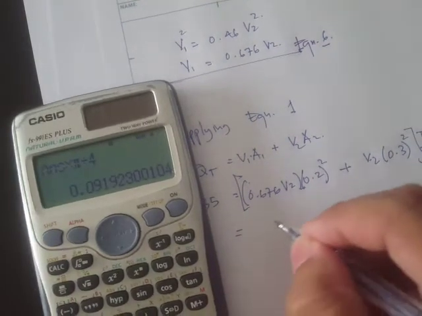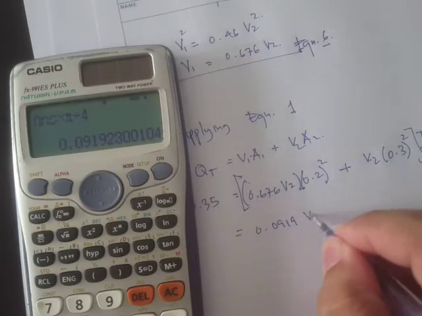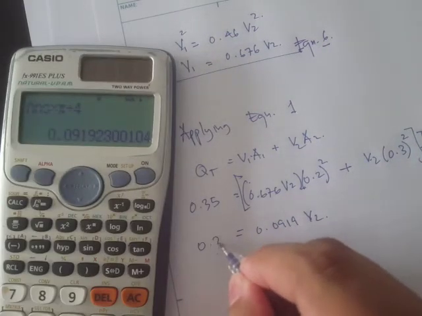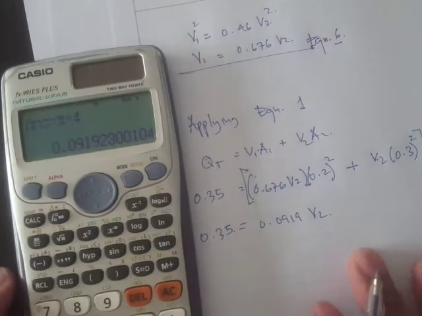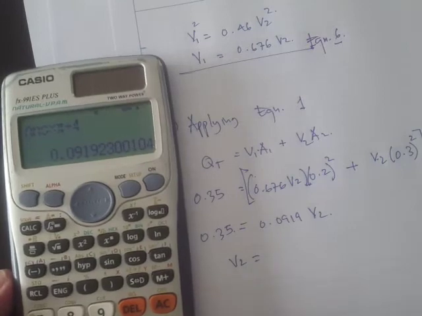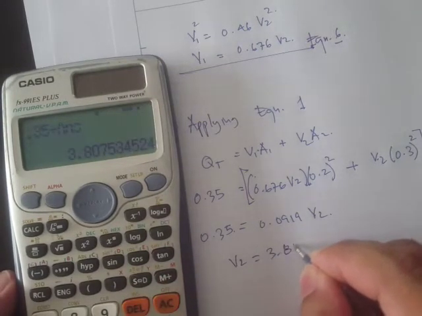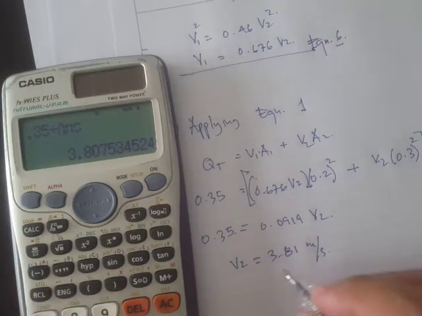So this is 0.0919 v sub 2 is equal to 0.35. Okay, and if we solve for v sub 2, what we get is 0.35 divided by the answer. That's 3.81 meters per second.